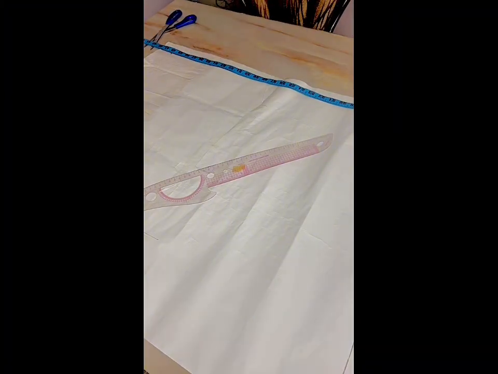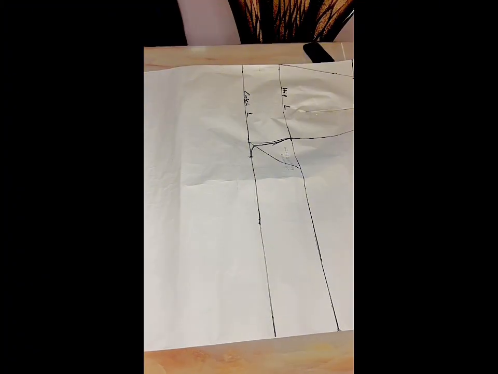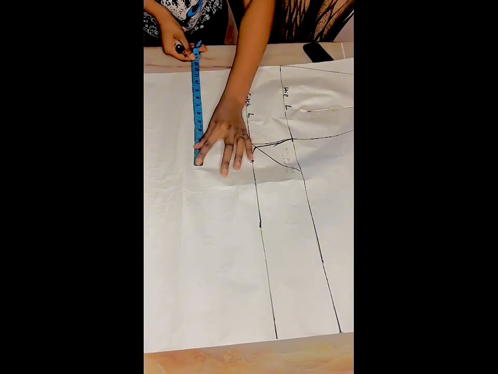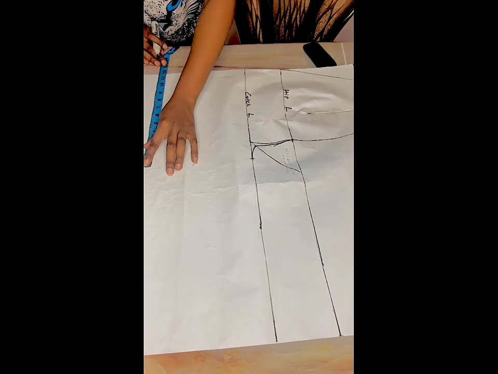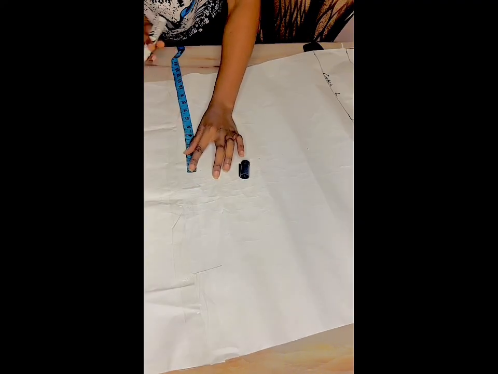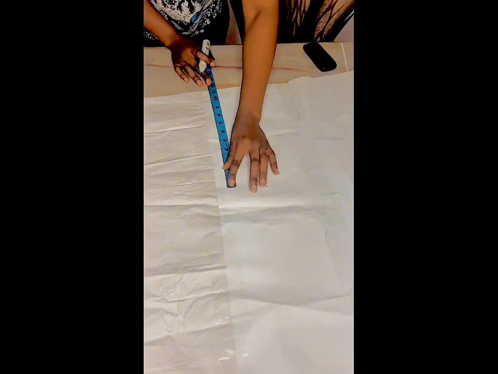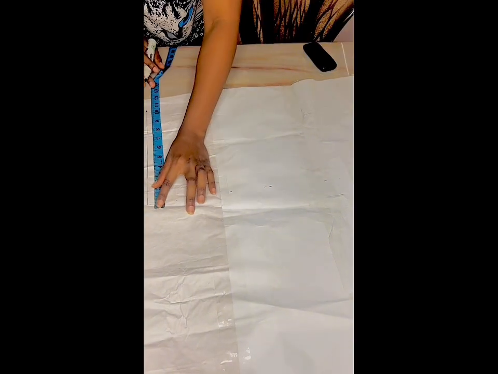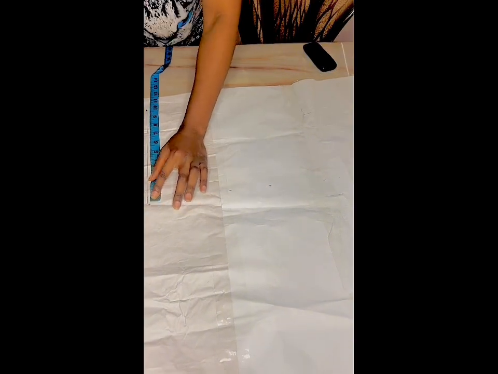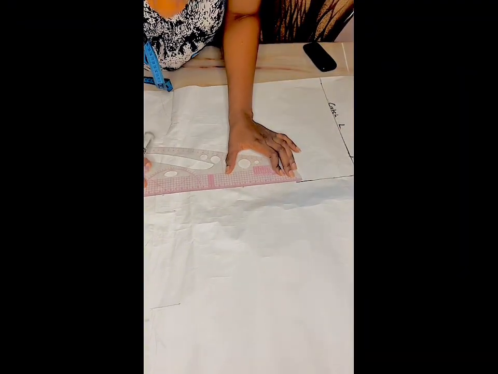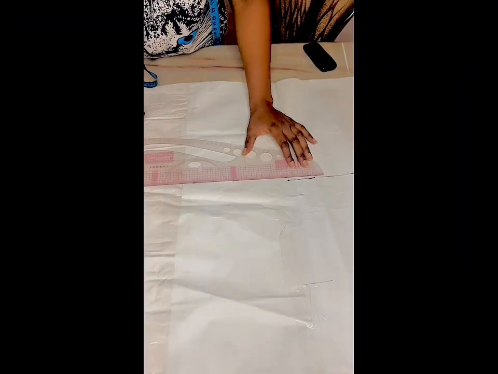That's my full length, 40. So that's me placing my tape rule to get my total crouch. So I'll measure it down to my full length.